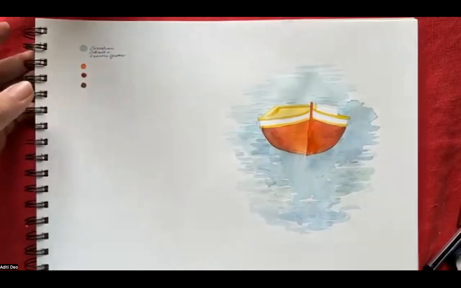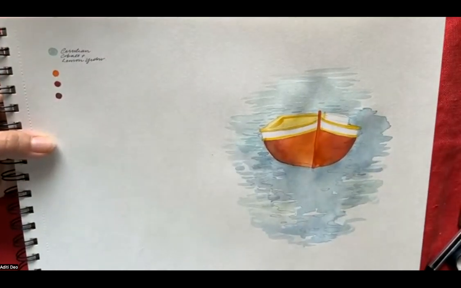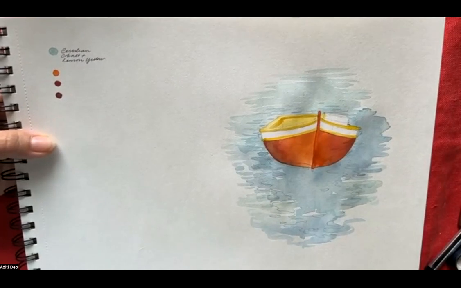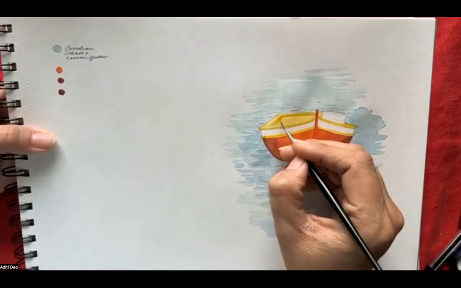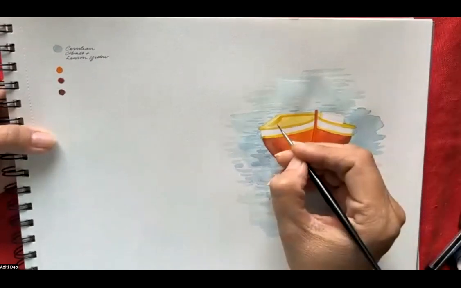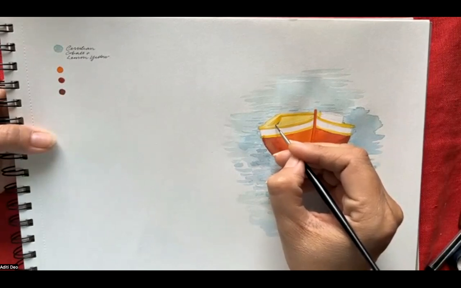Now after this, a nice dark patch using burnt umber and maybe some remnants of black. For this part, we have to visualize maybe a section of the boat which is like a box.